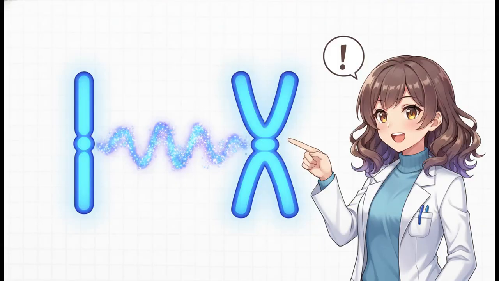And this brings us to a totally crucial heuristic. You can think of it as the golden rule of the S phase. DNA content equals double, chromosome number equals same. Let me explain the mechanics here.